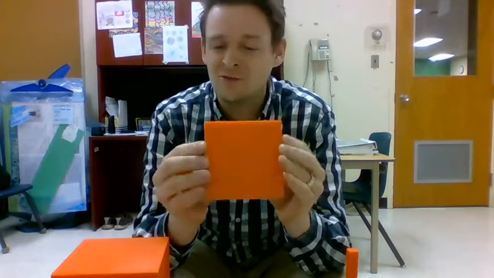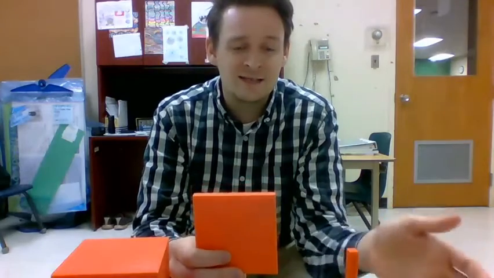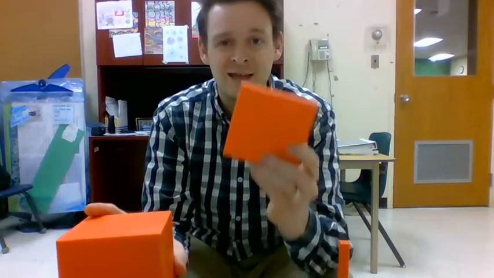You really don't use decimeter in the real world, but it's important to know that this unit exists because it continues the pattern of 10, 10, 10, 10. So 10 millimeters equals 1 centimeter, 10 centimeters equals 1 decimeter, and 10 decimeters equals 1 meter.